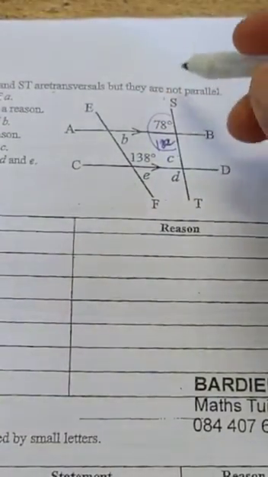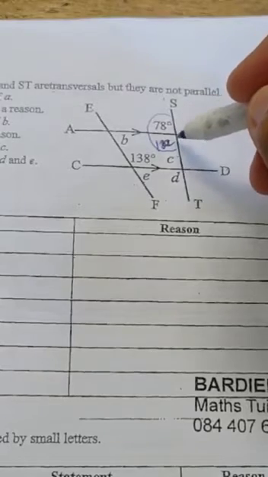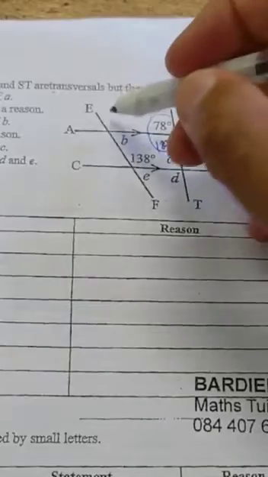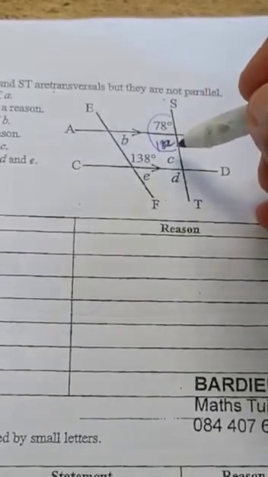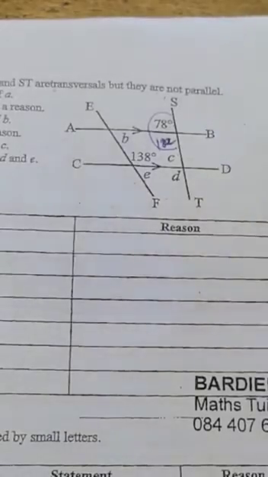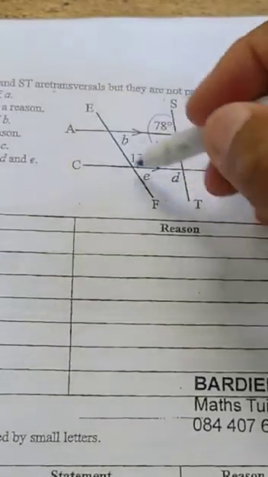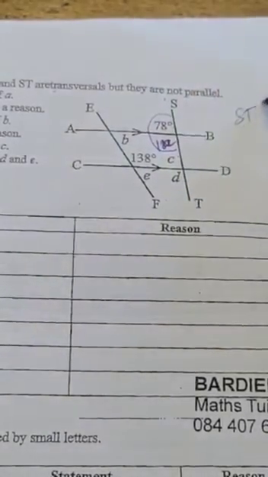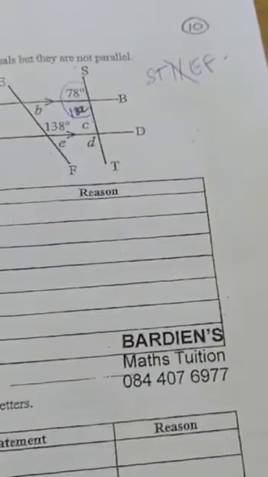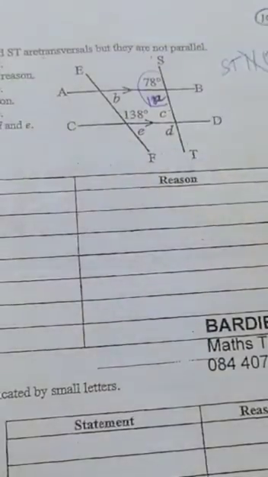Angles on a straight line. Is B plus A equal to 180? The answer is no. Why? Because EF is not parallel to ST. This is how we indicate it. So I say no, ST is not parallel to EF.